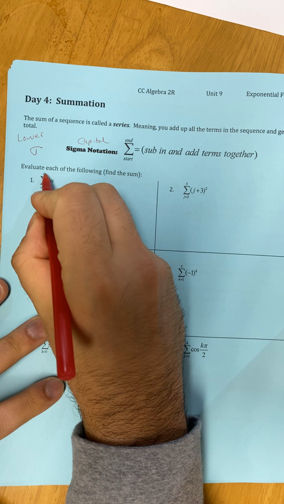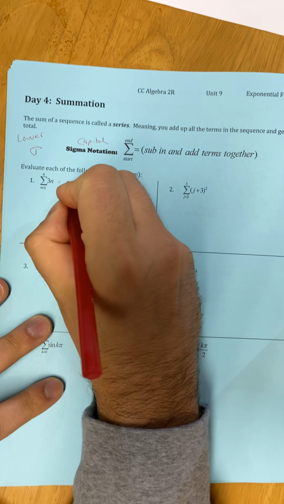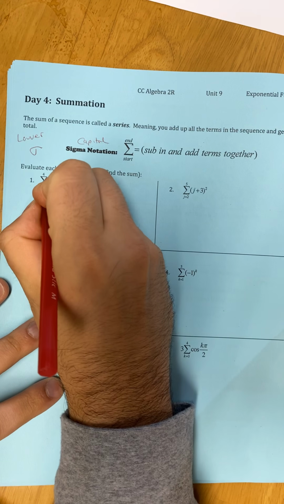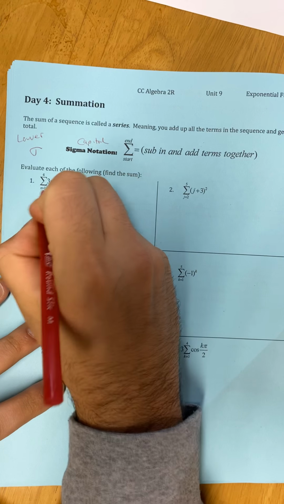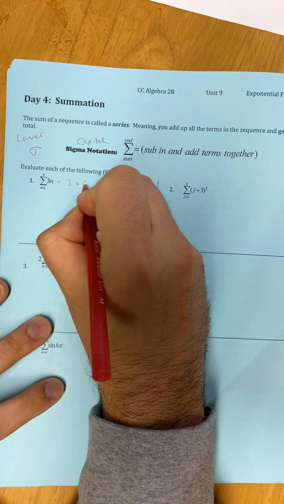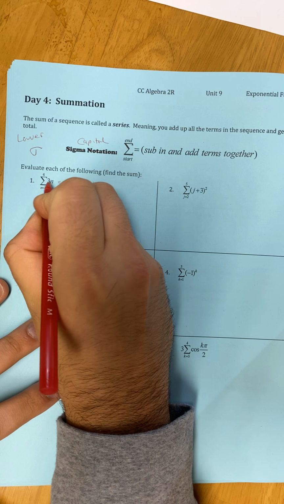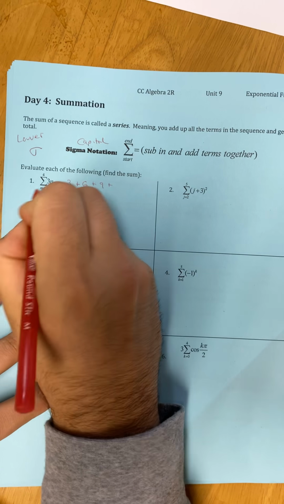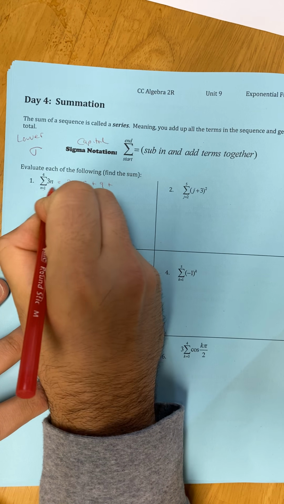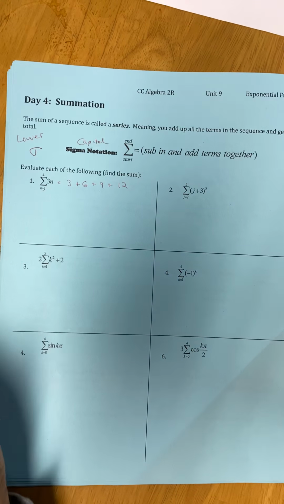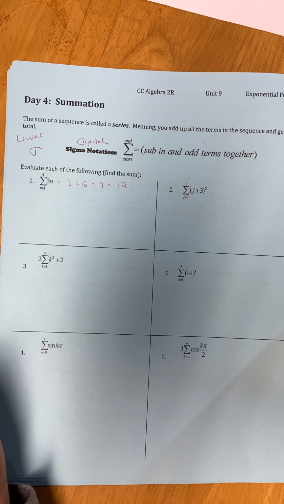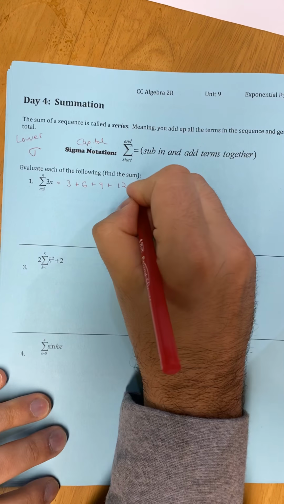n goes from 1 to 4. So plug in 1, that's 3. Now this means sum. Plug in 2, 3 times 2 is 6. Now take n, plug in 3. 3 times 3 is 9. And then take n and plug in 4. That's where you stop. 3 times 4 is 12. So 12 plus 6 plus 9 plus 3 is 30.